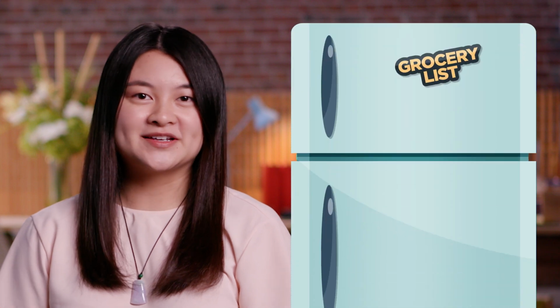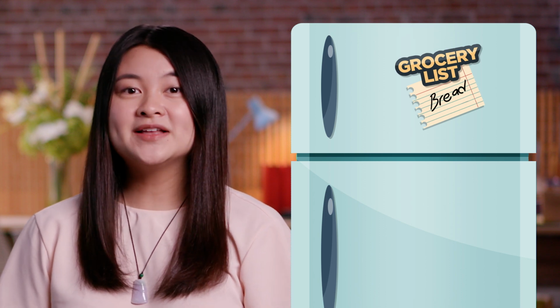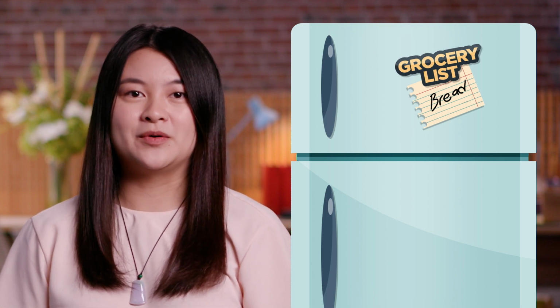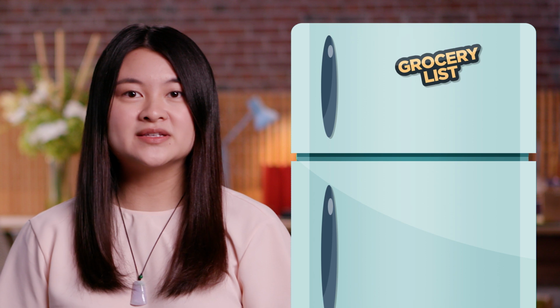Let's make a grocery list. We'll pull out a piece of paper and add a single item like bread. If we want to add to the list, we'll need a new piece of paper with room for another item. The first piece of paper gets scrapped, and a new list is made on a new piece of paper.